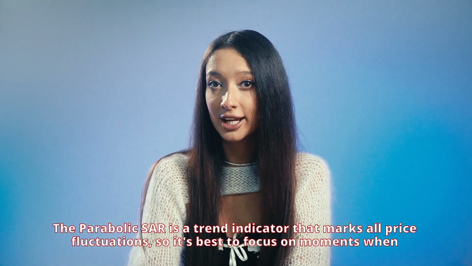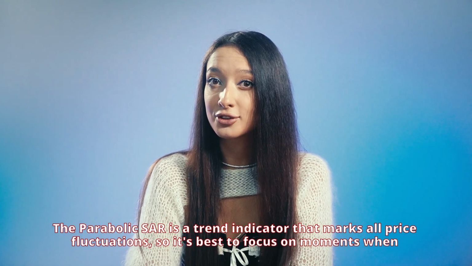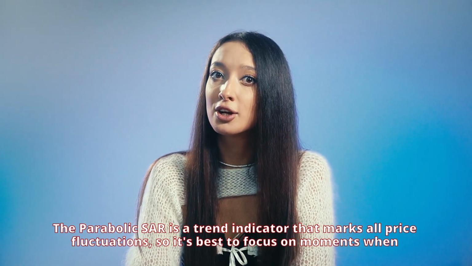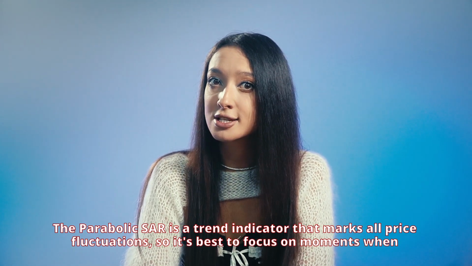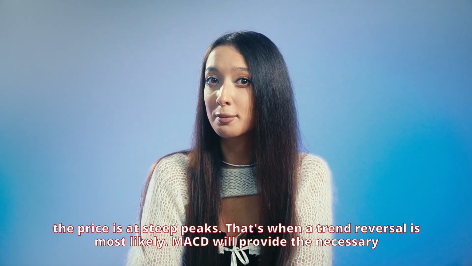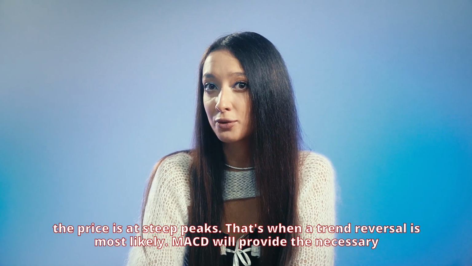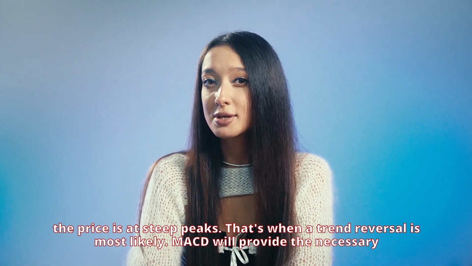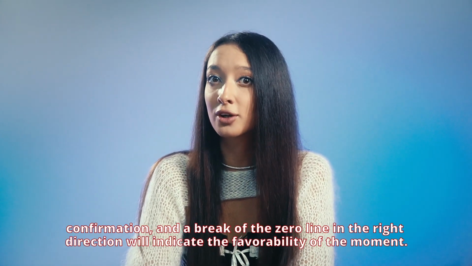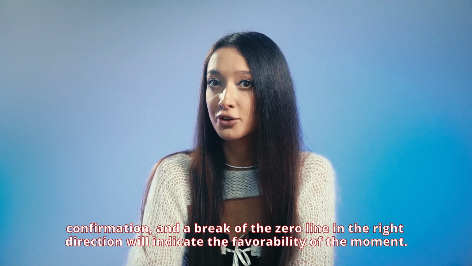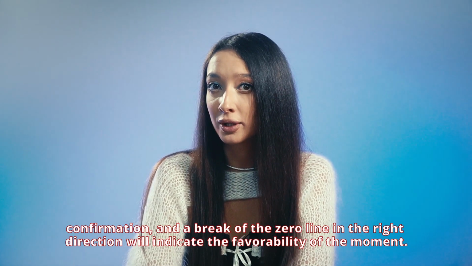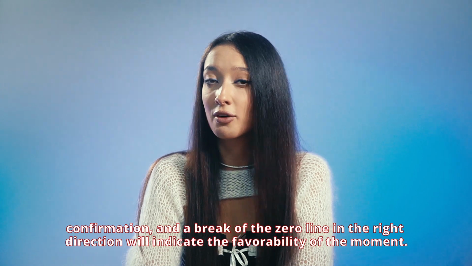The parabolic SAR is a trend indicator that marks all price fluctuation, so it's best to focus on moments when the price is at steep peaks. That's when the trend reversal is most likely. MACD will provide the necessary confirmation, and the break of the zero line in the right direction will indicate the favorability of the moment.